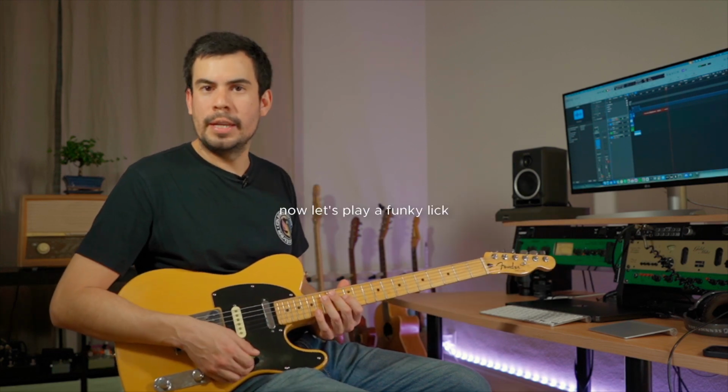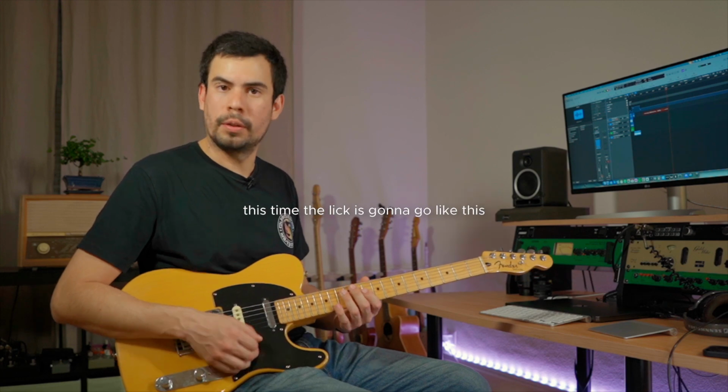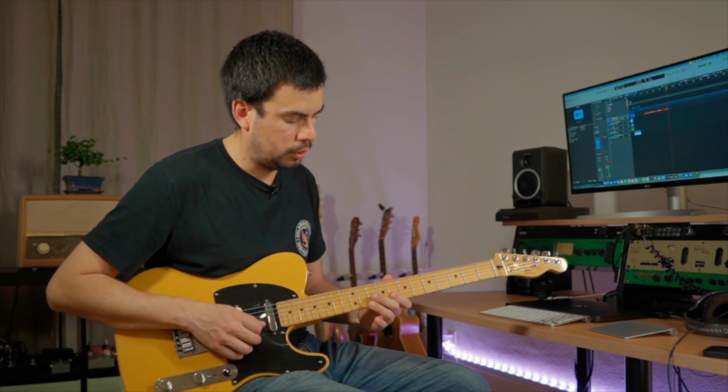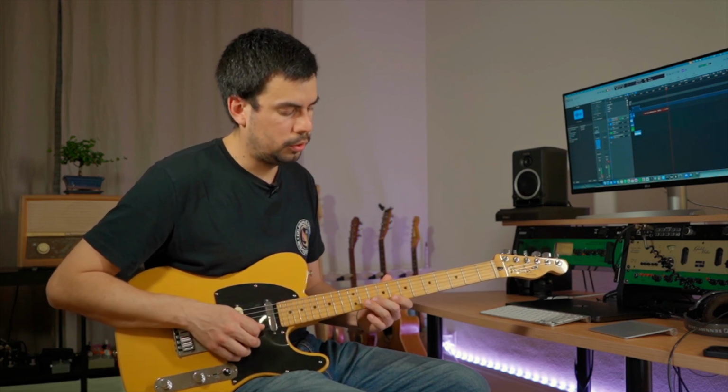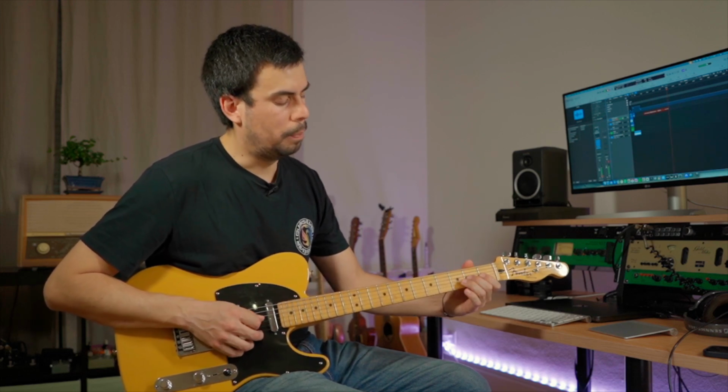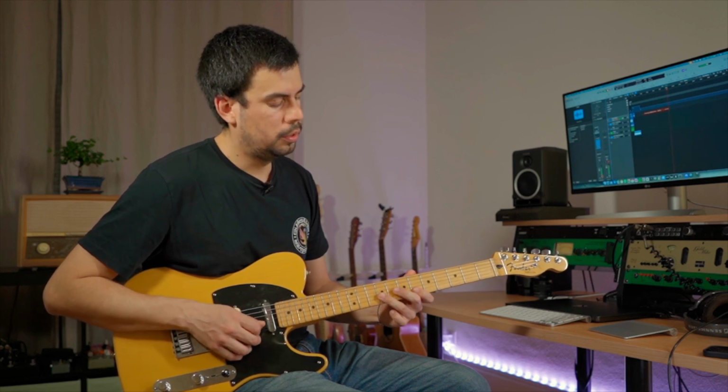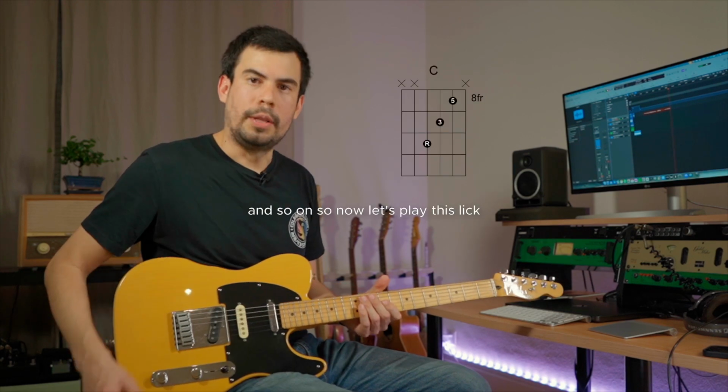Now let's play a funky lick starting on the 4th string. This time the lick's going to go like this. For F, B flat, and so on. So now let's play this lick.